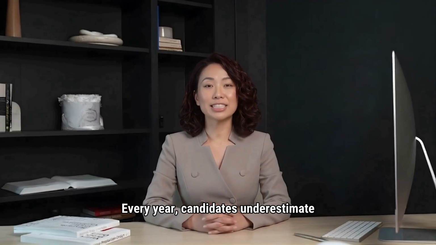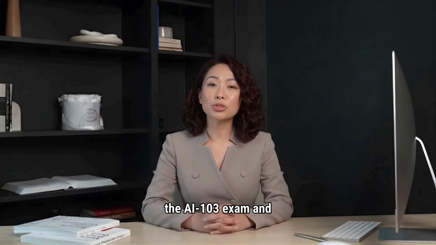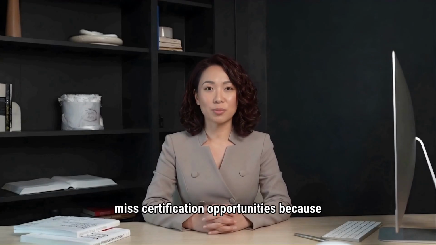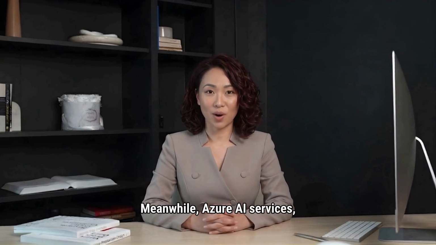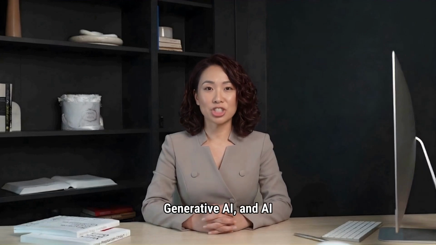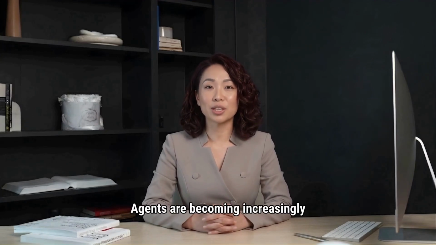Every year, candidates underestimate the AI-103 exam and miss certification opportunities because they focus too heavily on theory. Meanwhile, Azure AI services, generative AI, and AI agents are becoming increasingly important exam topics.